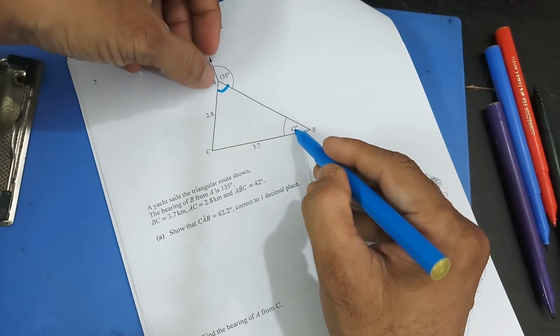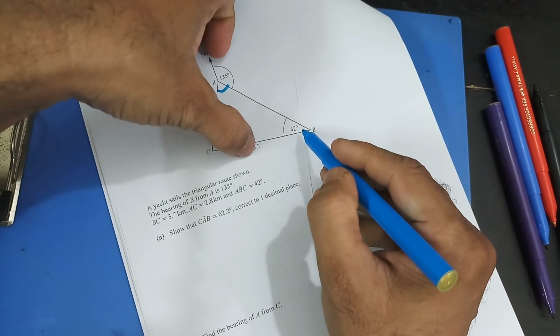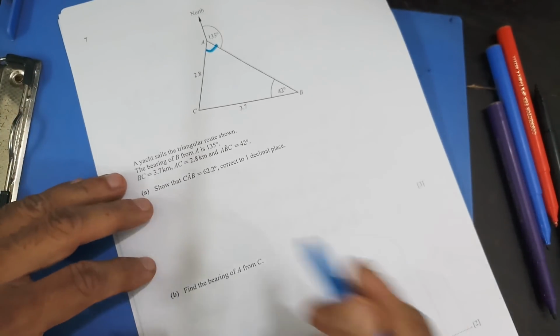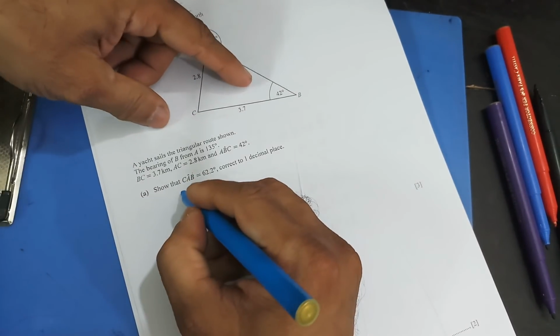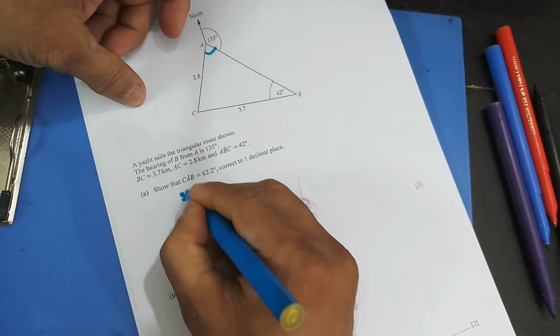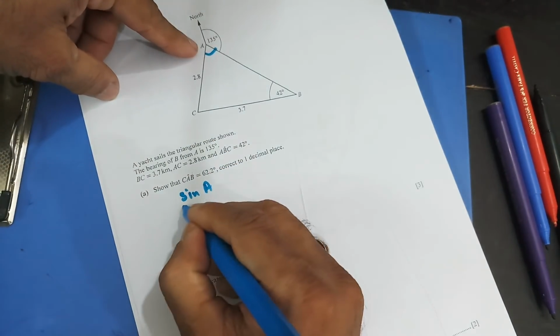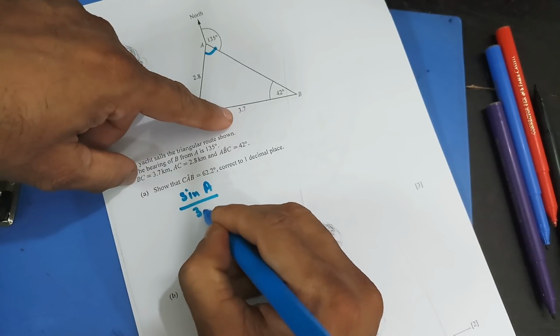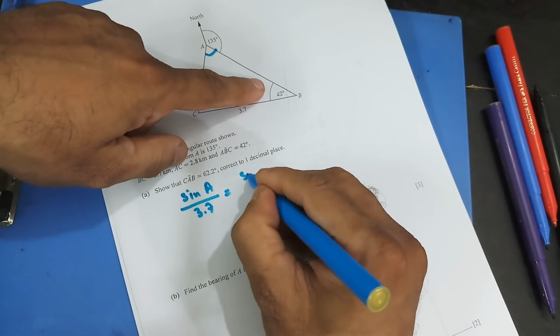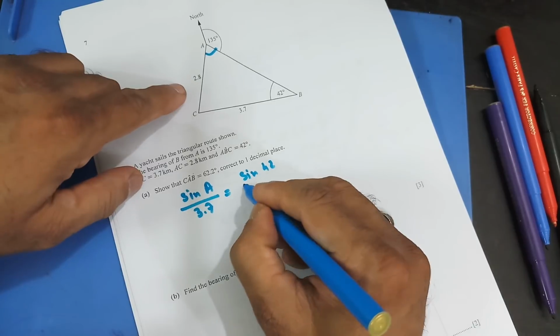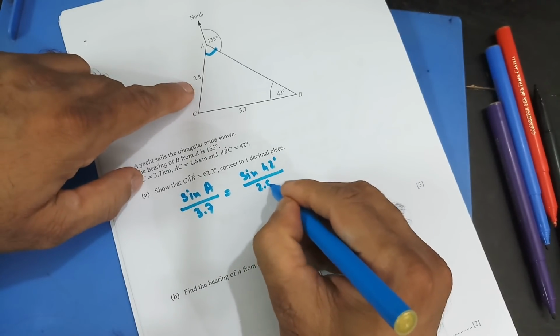Now I have one angle and two sides. Definitely I can use the sine rule, and the sine rule goes like this. Sine A, opposite is 3.7, over sine 42 degrees over 2.8.